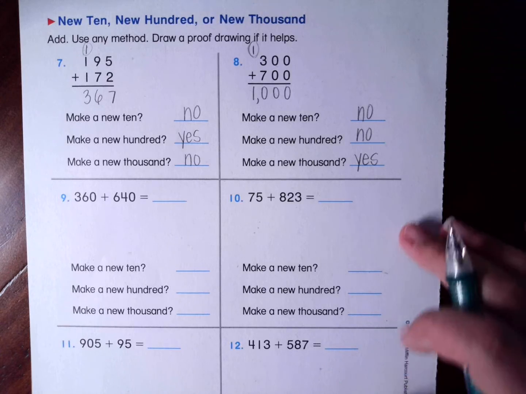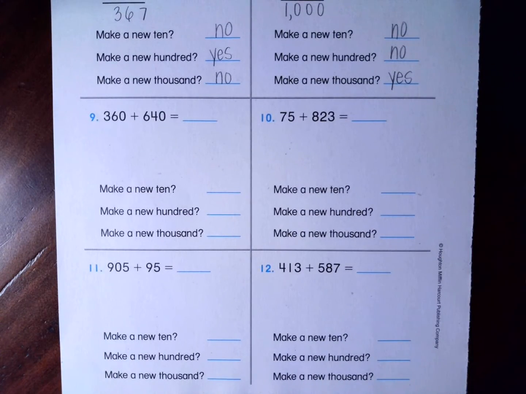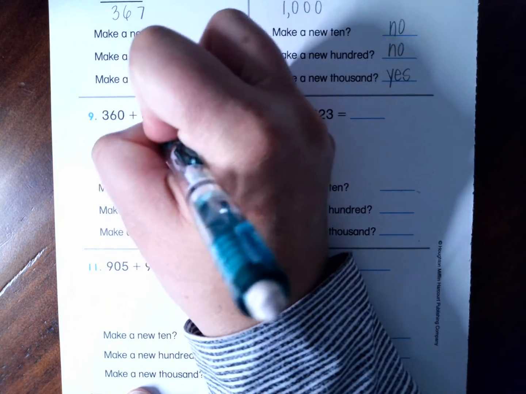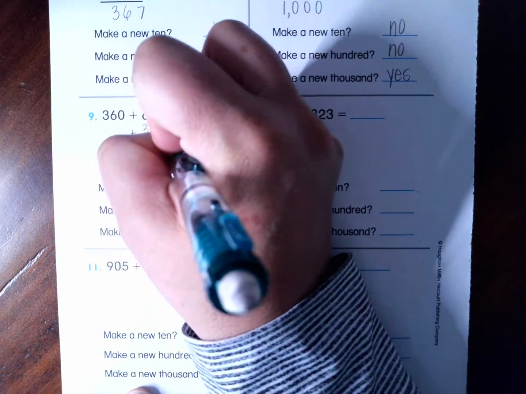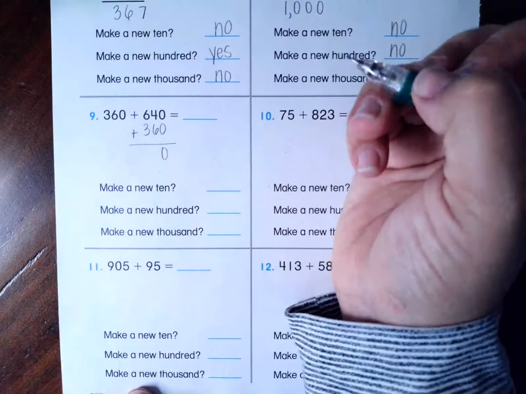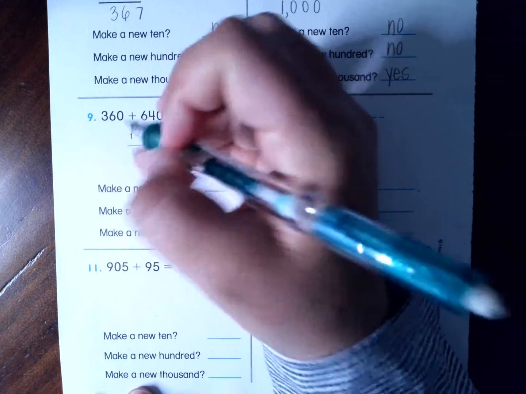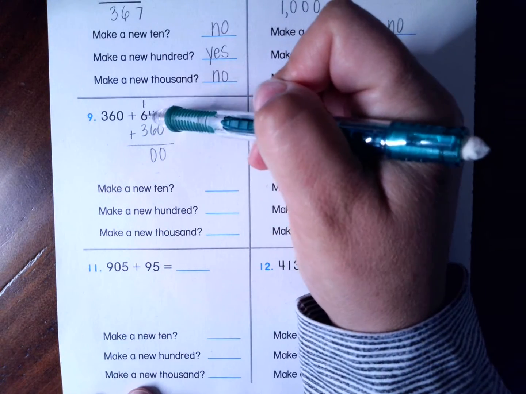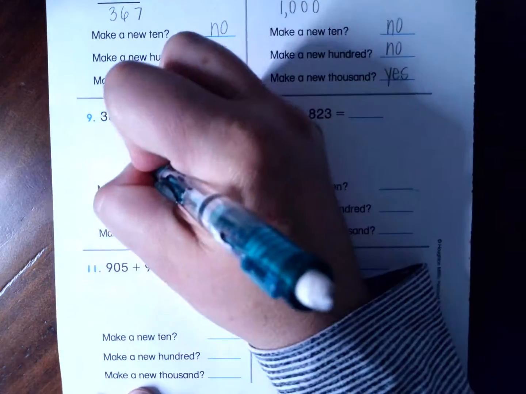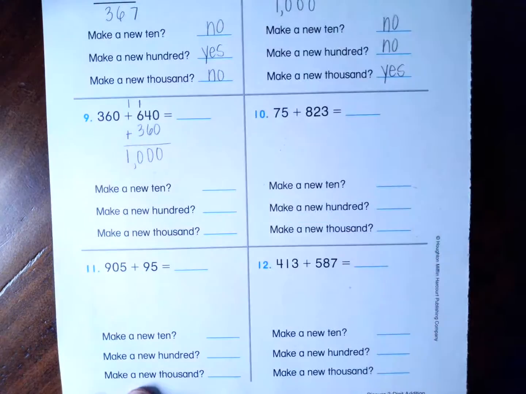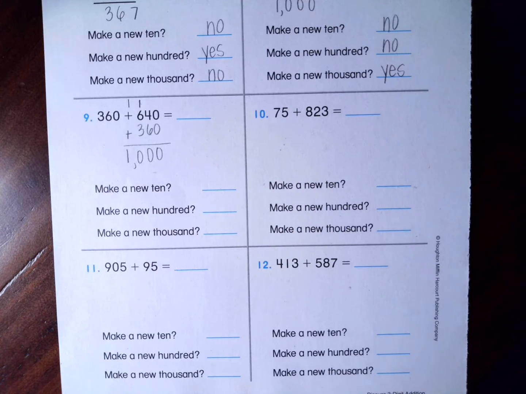Otherwise, stick with me. Number 9, we have 360 plus 640. You can rewrite this in an up and down equation. We have 0 plus 0, which is 0. 4 plus 6, which is 10, a new group. And 1 plus 6 plus 3, which is 10 again, and another new group. And then I have my 1,000. So we get an even 1,000 again.